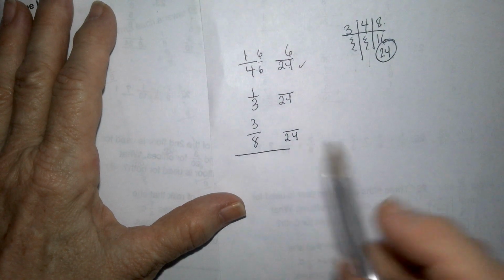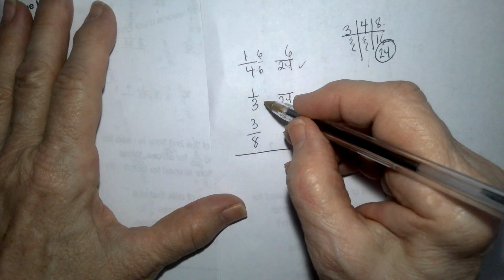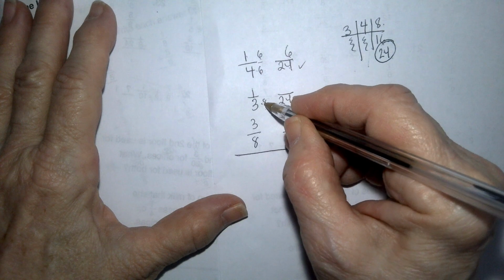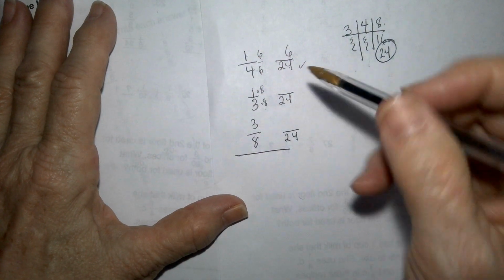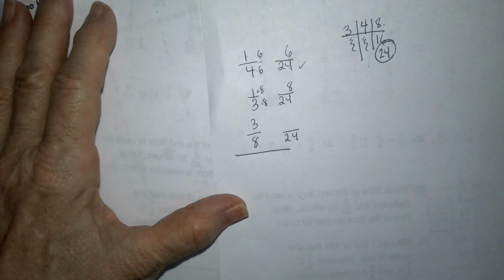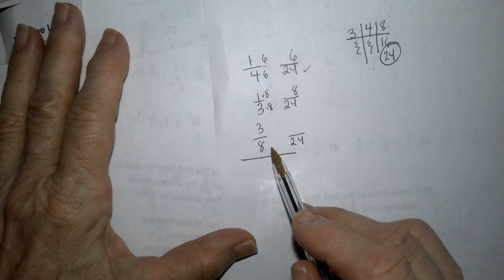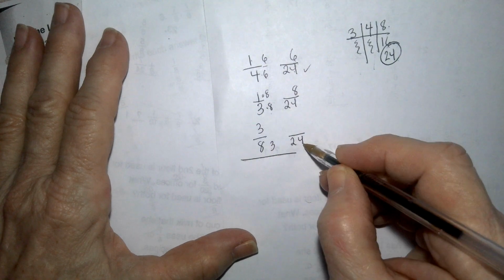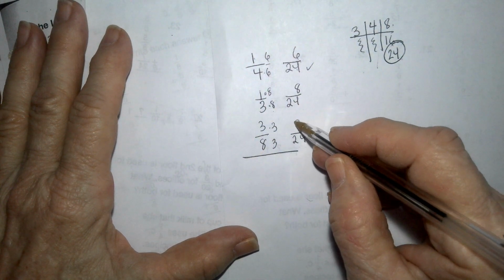Then the next one: 3 times what will give us 24? It is 8. What I put on the bottom, I multiply on the top. 1 times 8 is 8. And then 8 times 3 is 24, so 3 times 3 is 9.